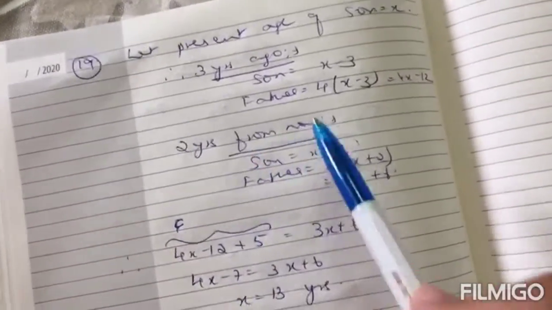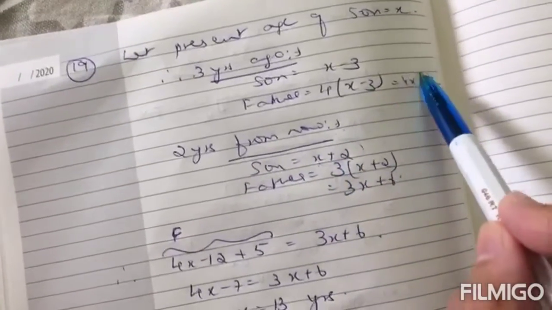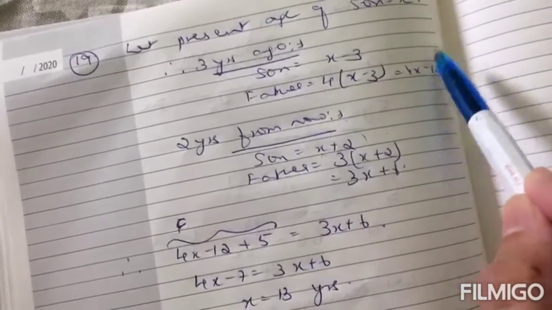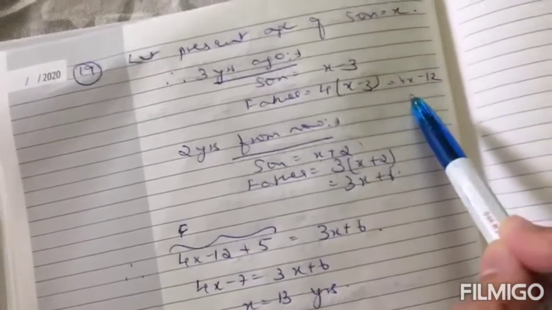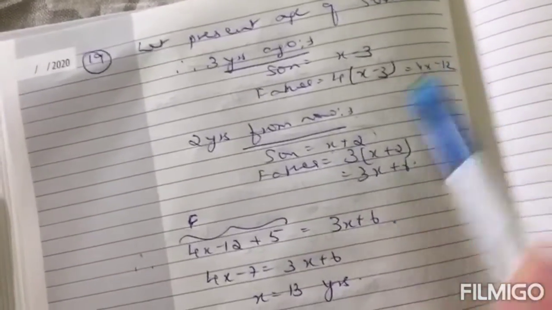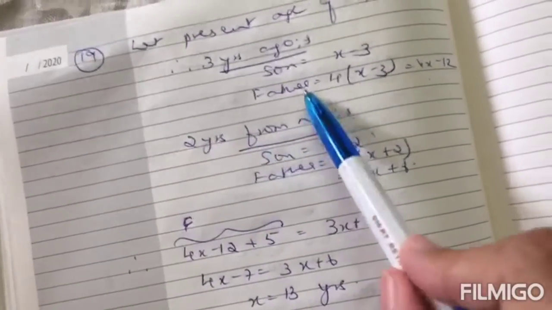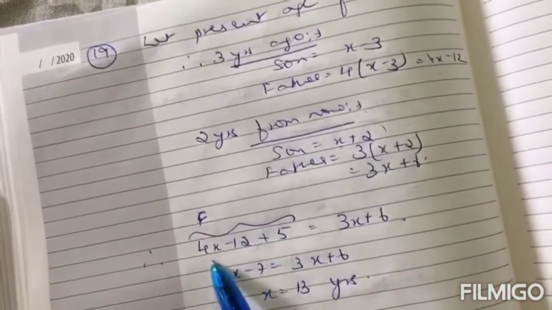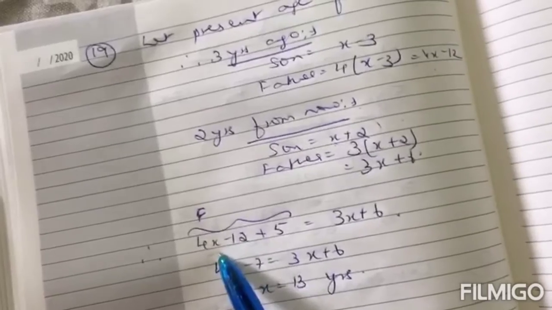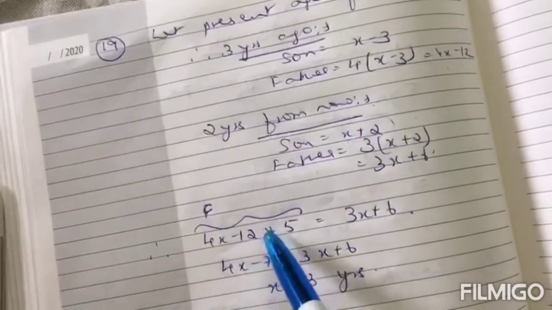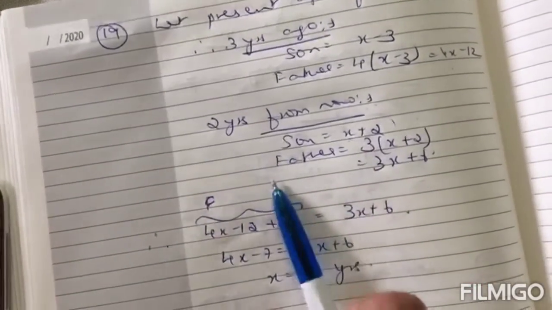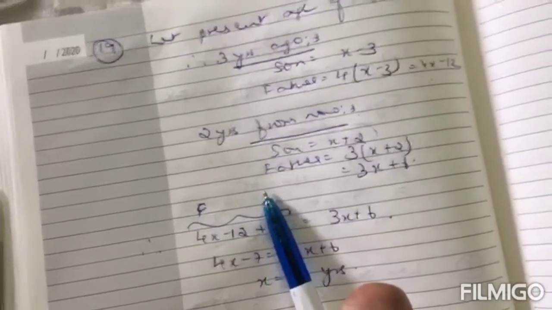Father's age 2 years from now can also be written based on his age 3 years ago. How can we write that? It will be 4x minus 12 plus 5. How did I get 5? This was father's age 3 years ago. So based on this, what is father's age now? It would be 4x minus 12 plus 3.